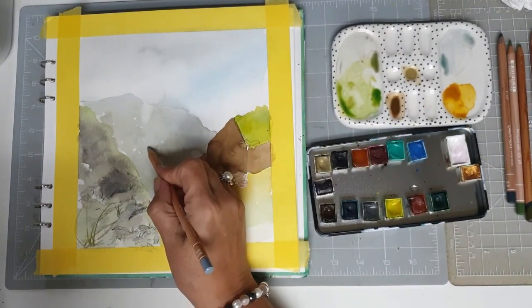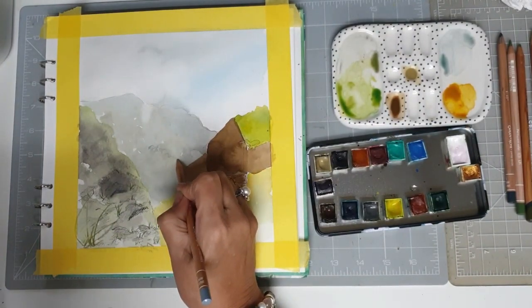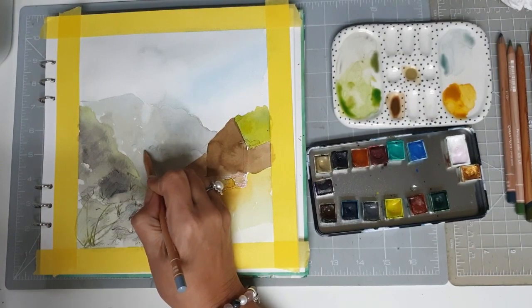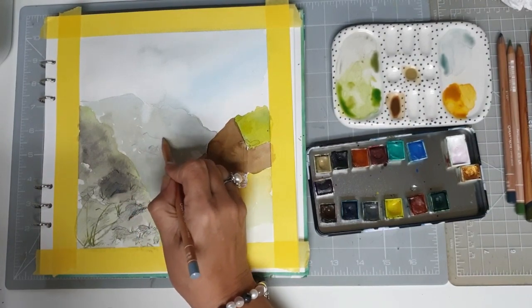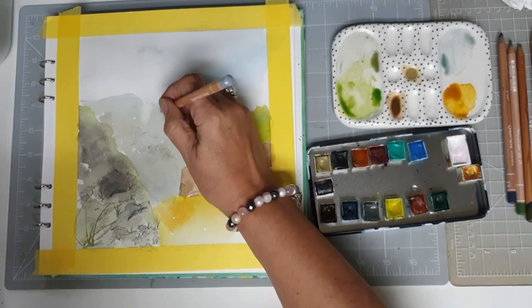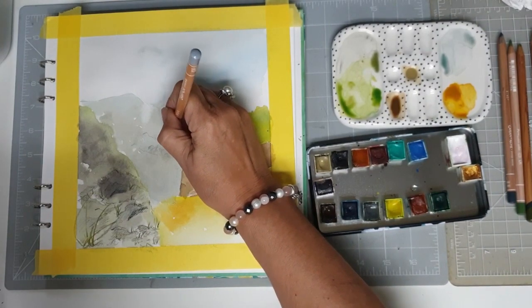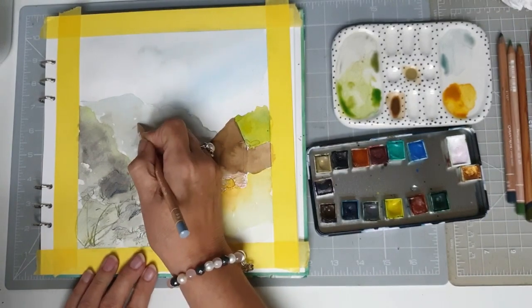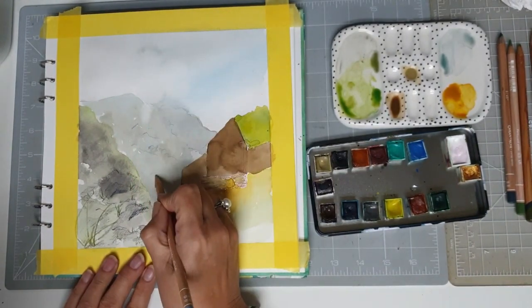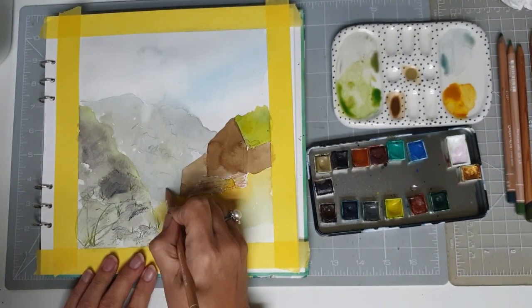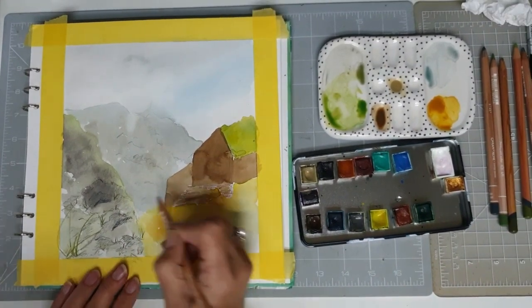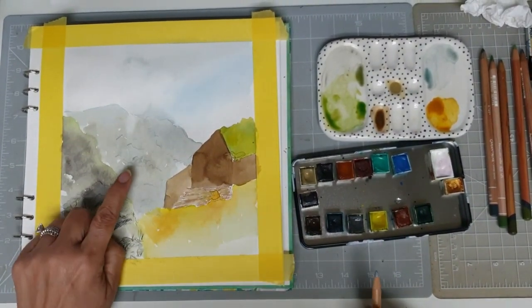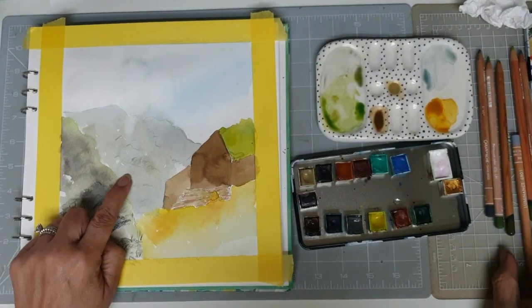So perhaps I can just show that they're coming down here. And then we can maybe get a bit more green in there.